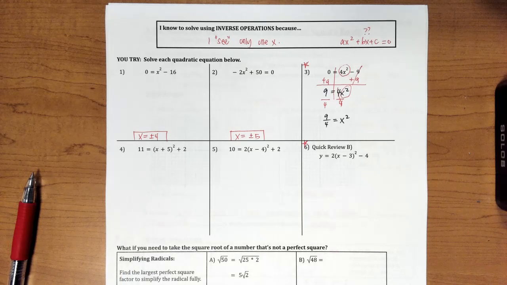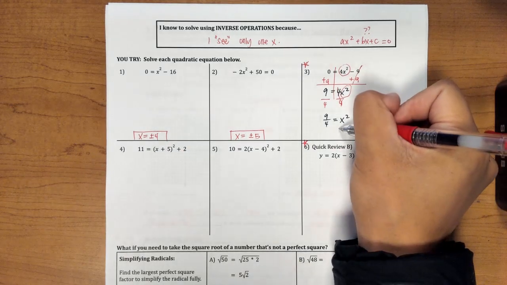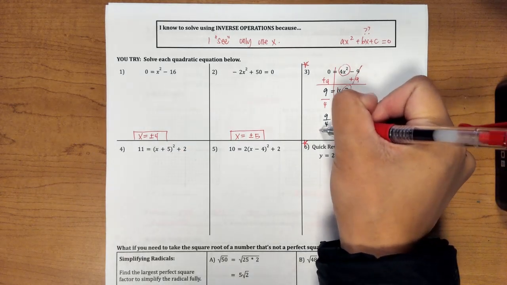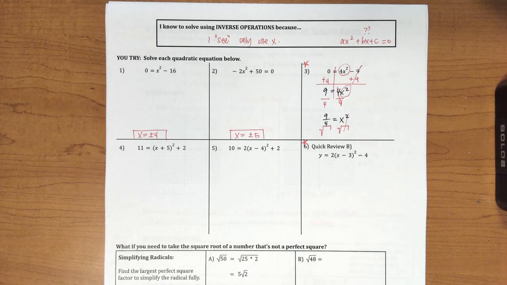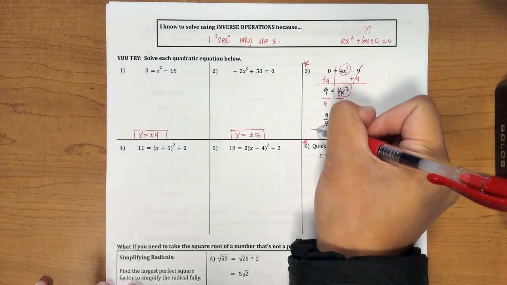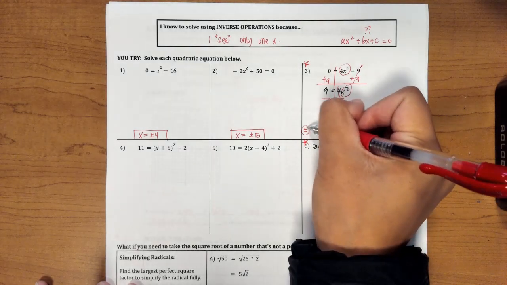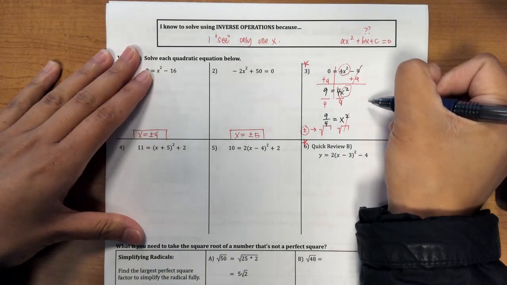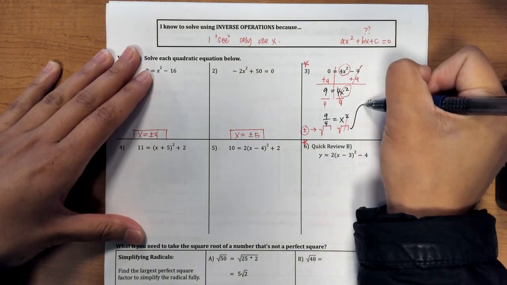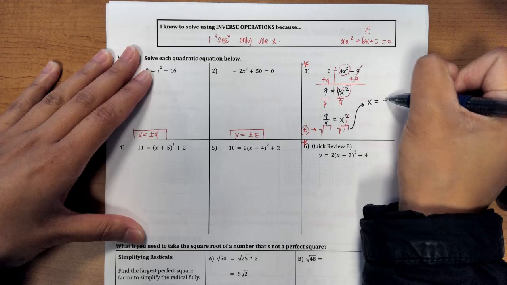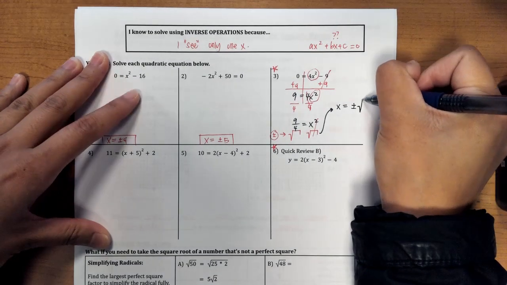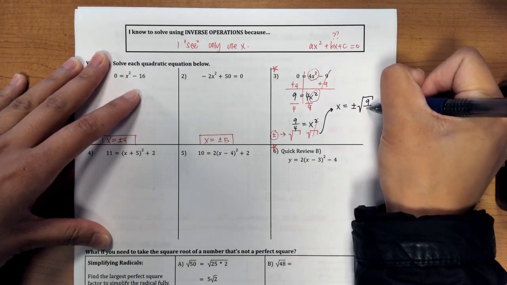I don't want decimals, because usually fraction problems you can do without a calculator. So watch what happens. I know that we're going to take the square root of both sides, right? Which is what we would do if it wasn't a fraction. There's going to be a plus or minus. I'll write it over here. So we have x equals plus or minus square root of 9 over 4.